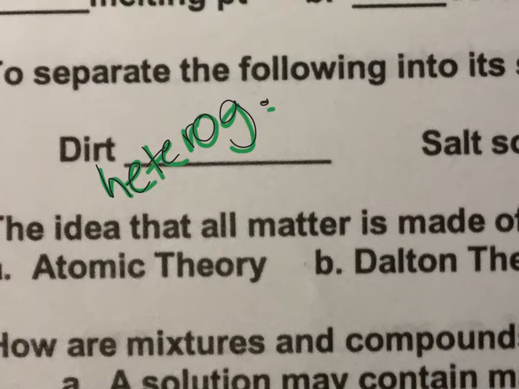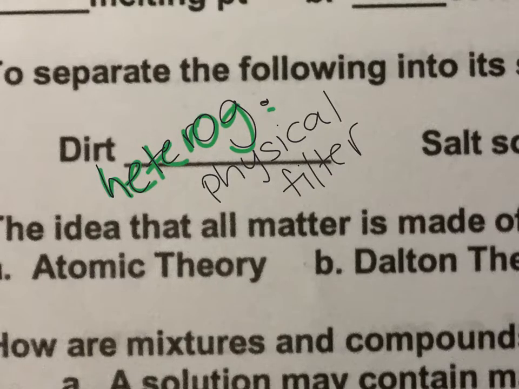All right, so it's heterogeneous. So it has to be split by physical means. What would be an idea that you would think of? Oh, the filter, coffee filter. Yeah, filter. Good, I would say that too. Filtration or filter. That usually you use for the bigger chunks, right?